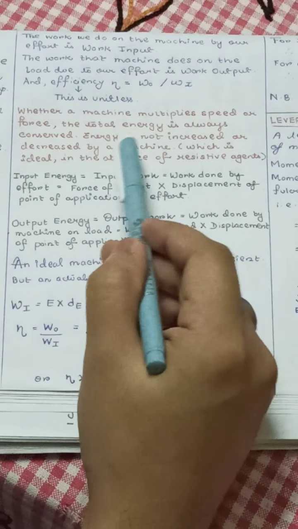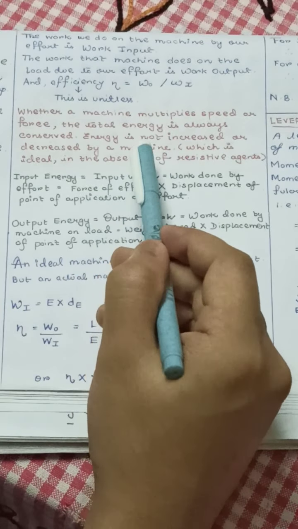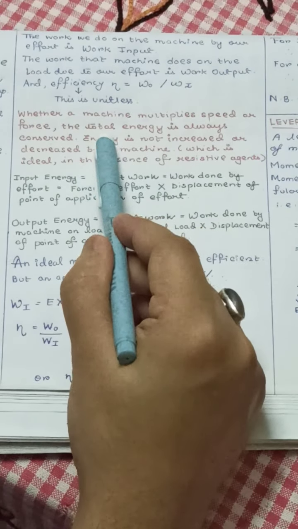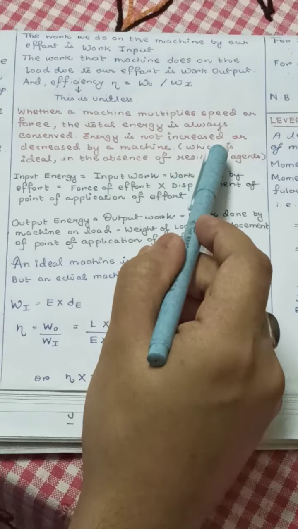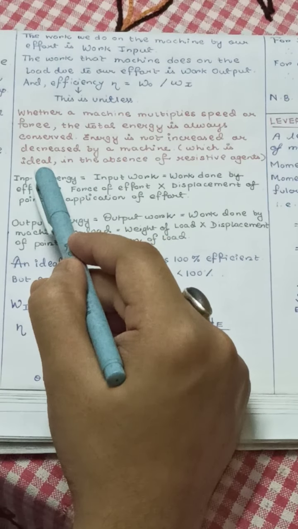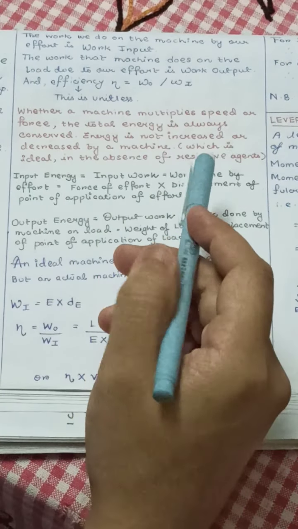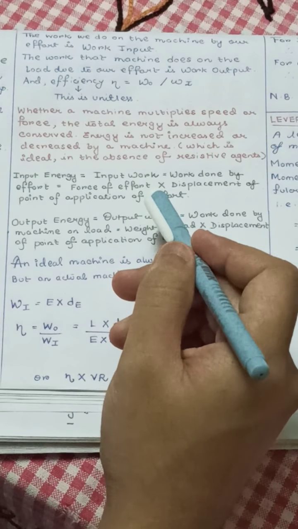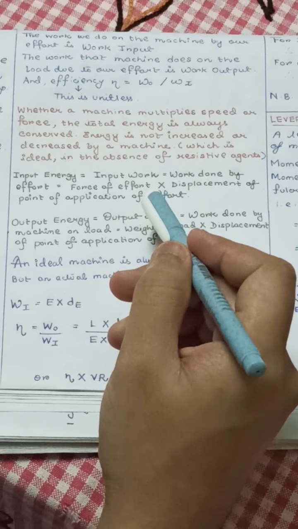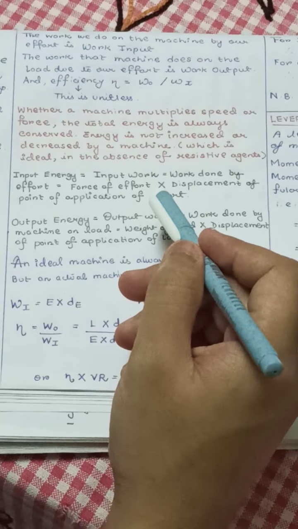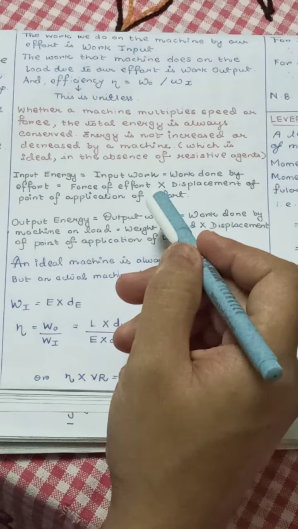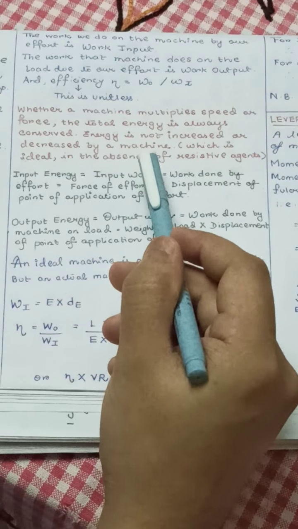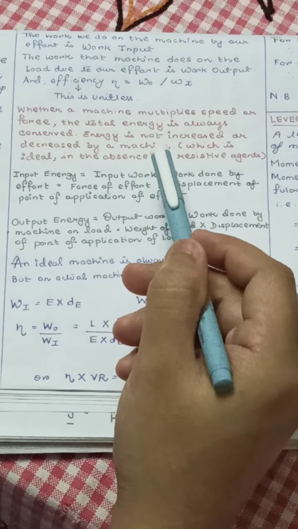Energy is not increased or decreased by a machine. But obviously there is a limitation, and that is, this conservation of energy principle is only followed for an ideal machine where there is no resistive agent. In the presence of a resistive agent, like if there is friction, or if the machine is working in the presence of air, or if the parts of the machine are not perfectly smooth and frictionless, in those cases there will be a loss of energy and work output will be smaller.